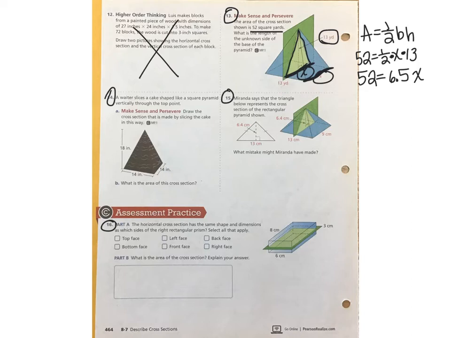So if you look here, I have substituted in to the area formula to find the area of that triangle. Since 52 square yards is the area of the cross-section triangle, and I know that that's equal to half times base, which is x, times height, which is 13, then I can use that information and solve.